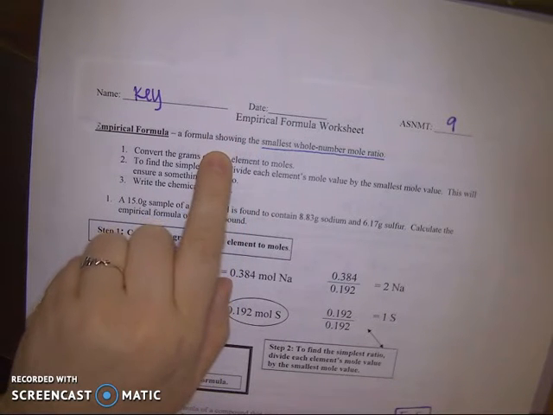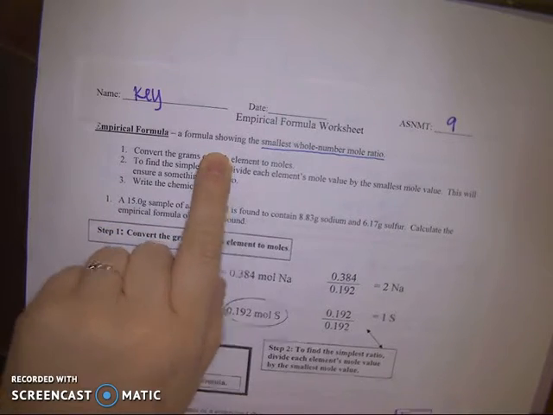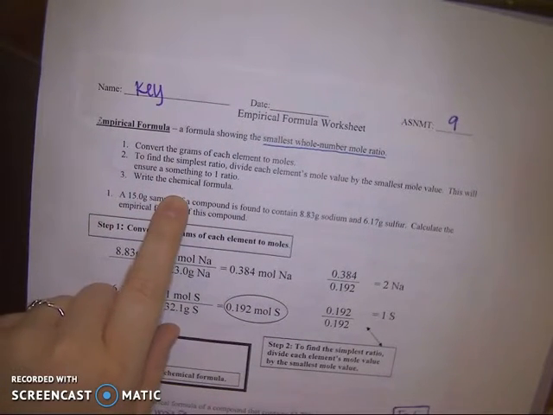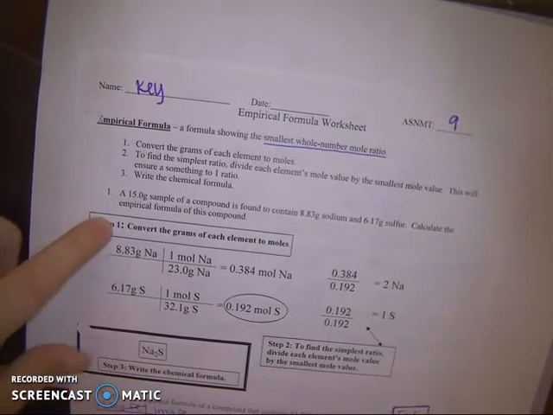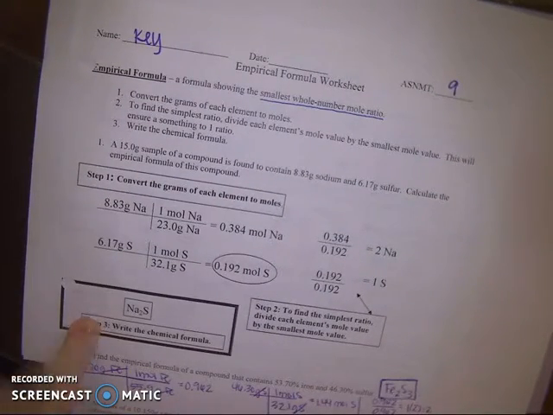Make sure that you pay special attention to this definition. And if you get lost at any point in time, here are your 3 steps in sentence form. And then also here are your 3 steps listed out for you, with a diagram with a real example problem. Okay, so I'm going to be doing questions 2 and 3.